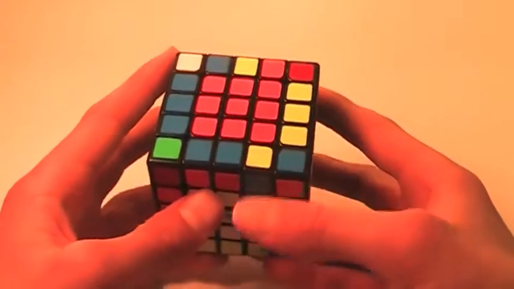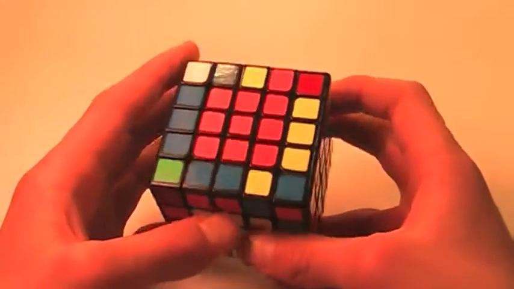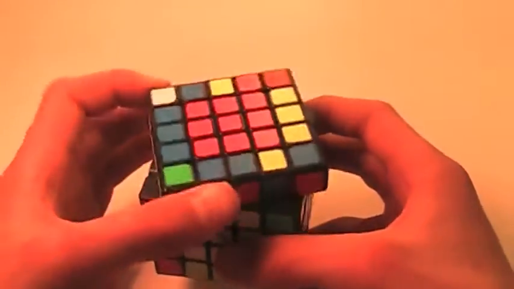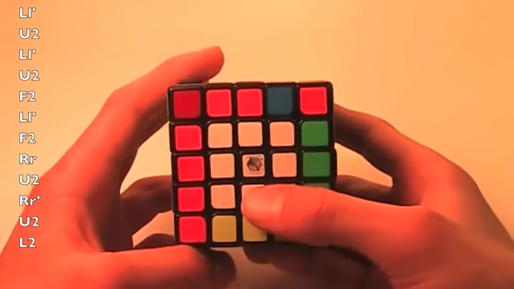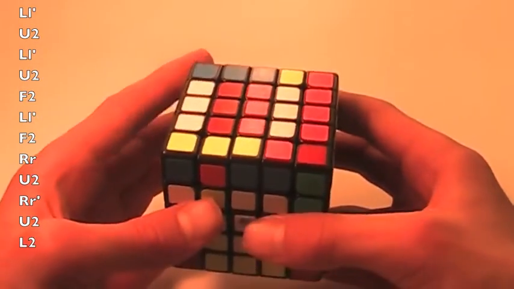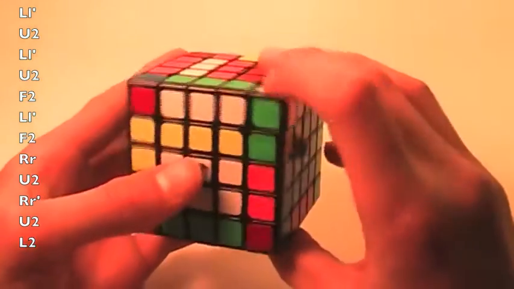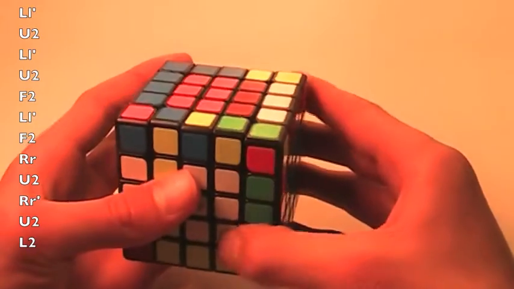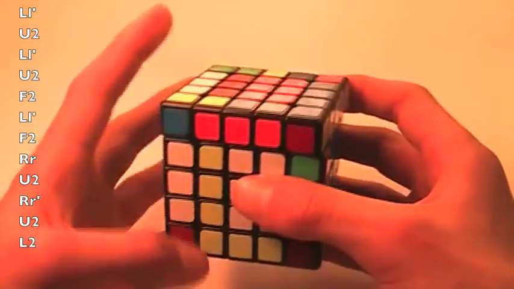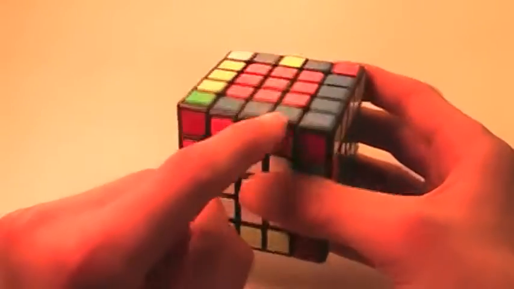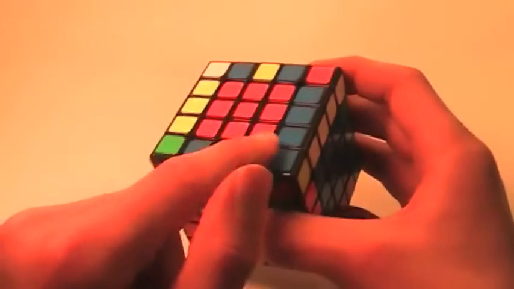And so what we're going to do is put that on our right side, so that the edge is on the right side, which it is. So now holding it in our up face, we can do this algorithm. 2 left layers prime, U2. 2 left layers prime, U2, F2. 2 left layers prime, F2. 2 right layers, U2. 2 right layers prime, U2. 2 left layers 2 times. So as you can see here, we put this orange and blue edge from here to here.